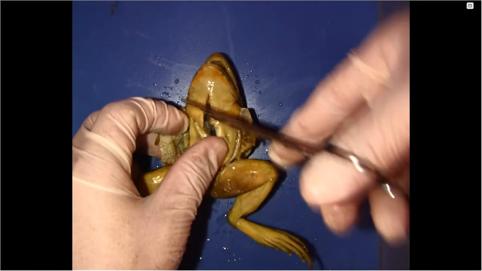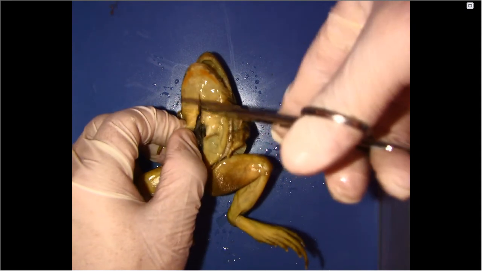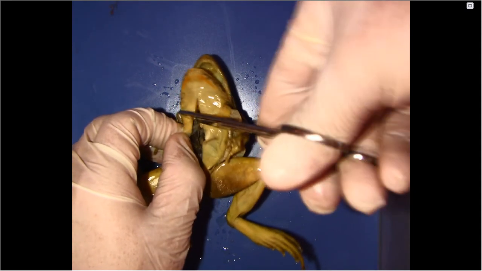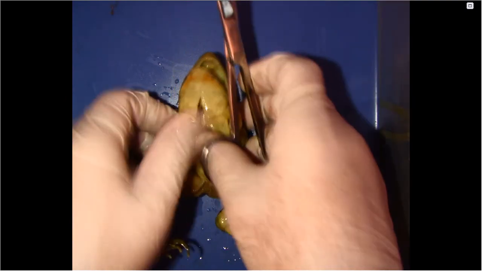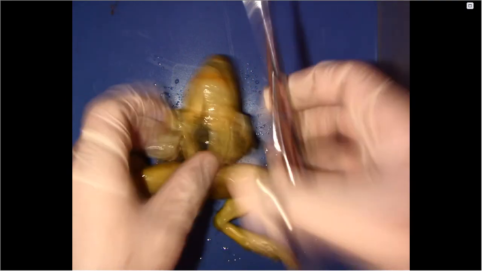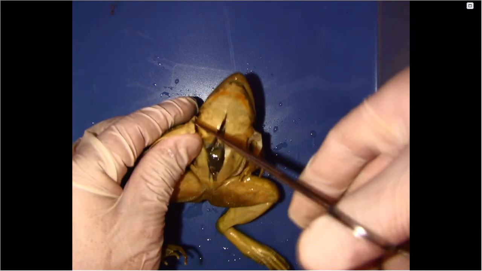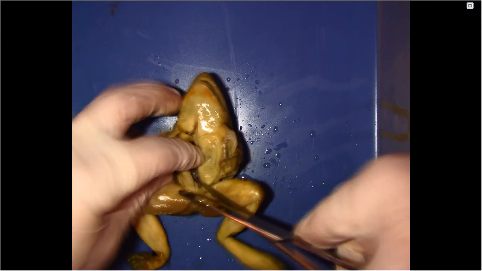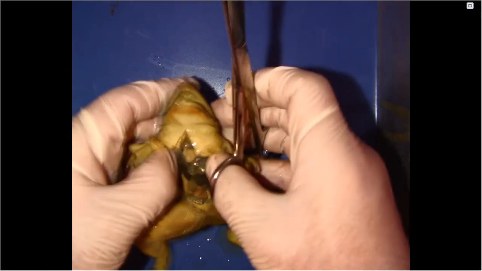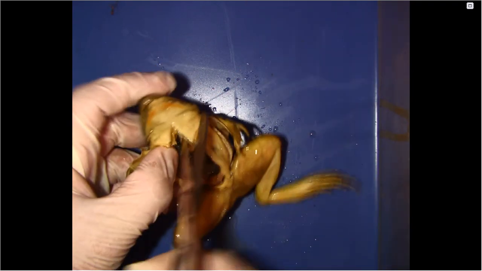And then I'm going to cut to the side, and the other side.